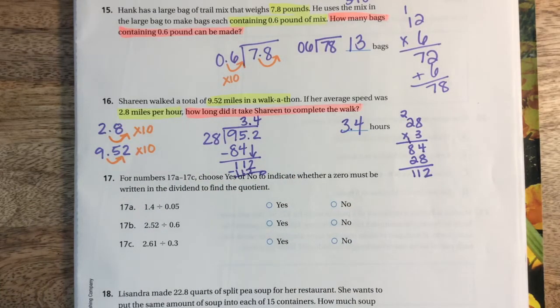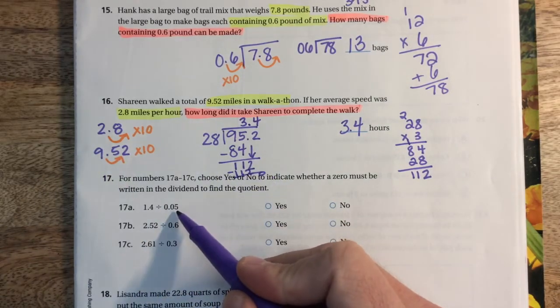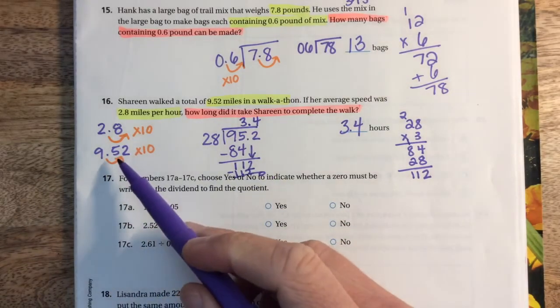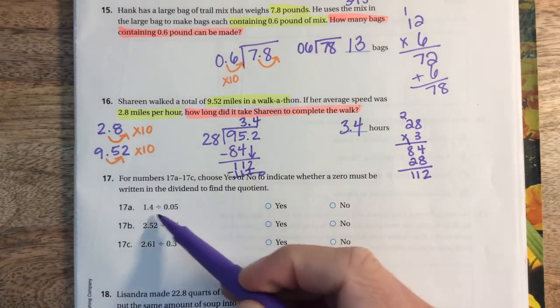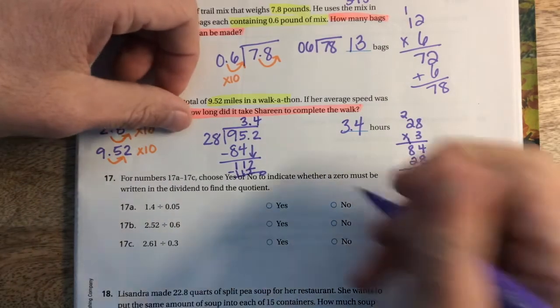And what they mean by having to write a 0 in that number is, when we change our divisor by multiplying it by a power of 10 to make it a whole number, are we going to have to add a 0 to our dividend? So it'll make sense as we write it out.